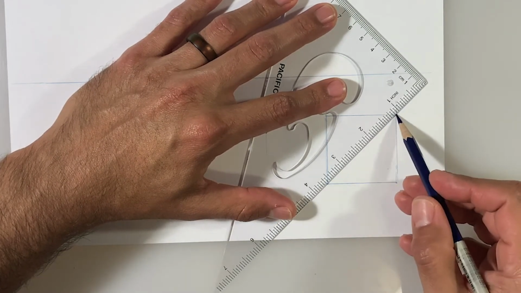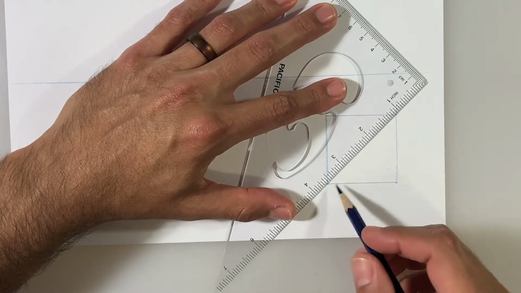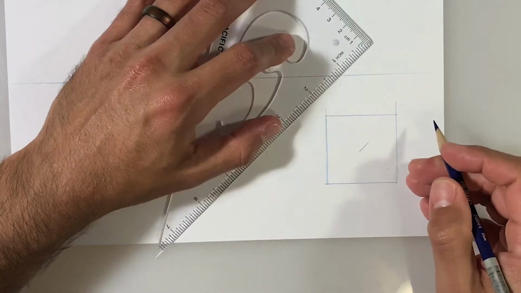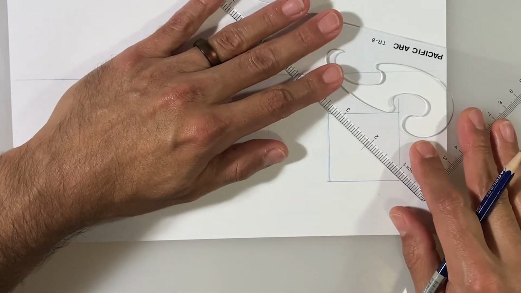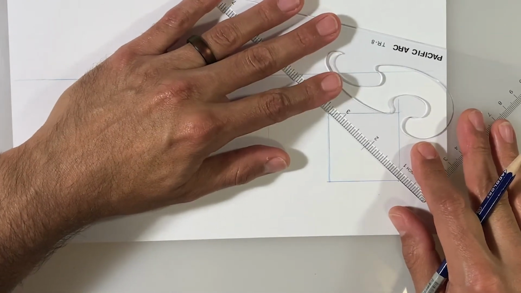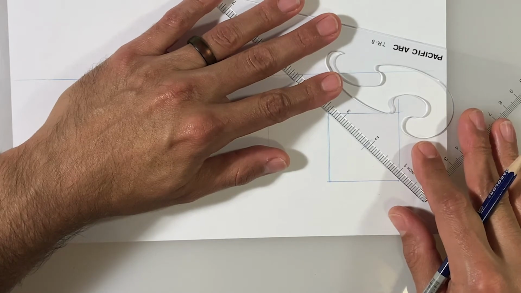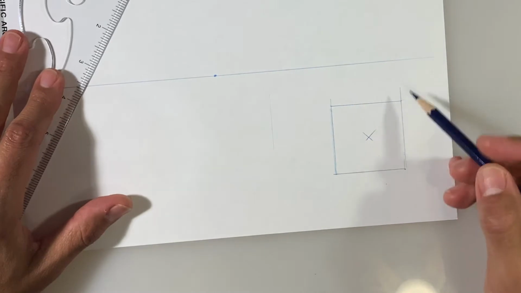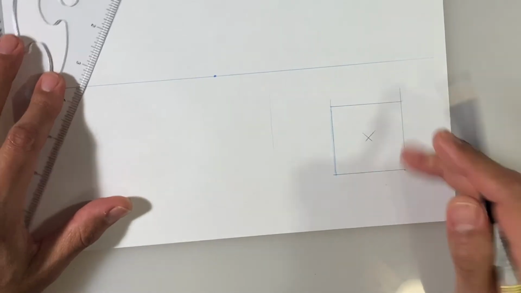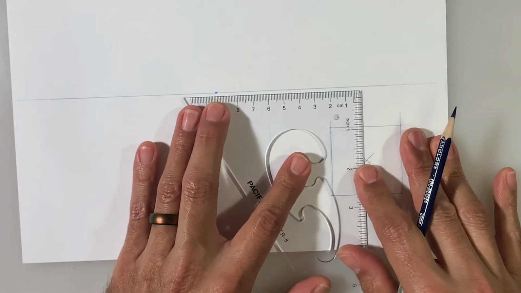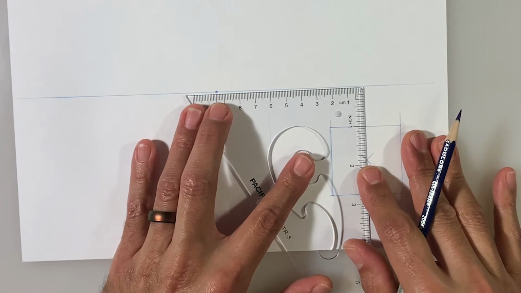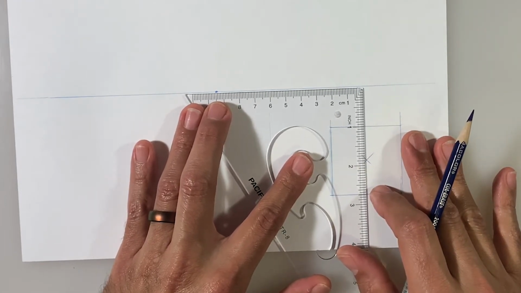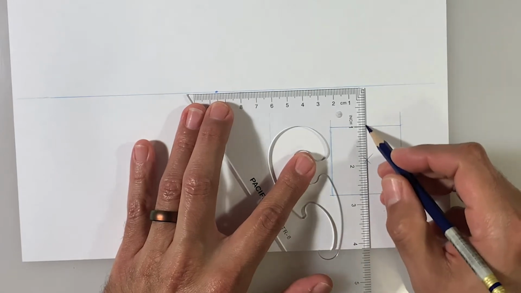So I'm going to just take a diagonal. Now I could do a diagonal the whole way across, but that just gives me more to erase. So I'm just going to do a little diagonal where I know the middle is somewhere there. So I know it's there. Okay, so now that I've got my midpoint using my X rule, I can go ahead and now use my little 90-degree angle here to make a mark there.